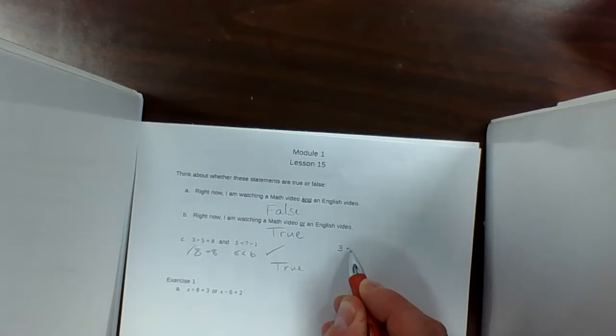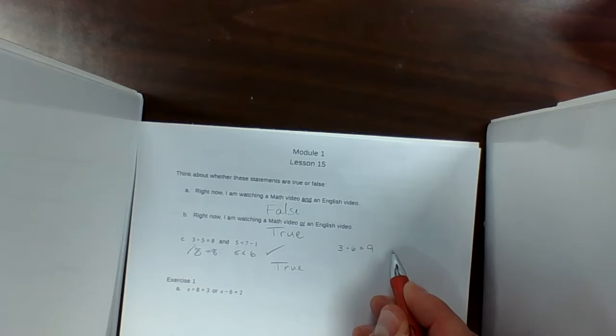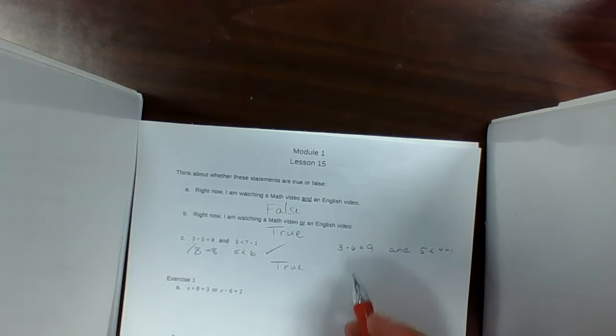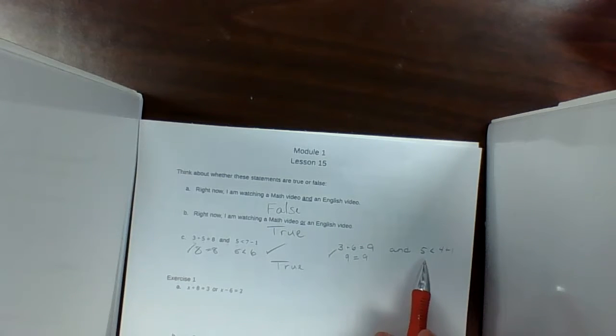Now, I want you to consider this one and write this down over here. 3 plus 6 equals 9, and 5 is less than 4 plus 1. So, what is 3 plus 6? 9 equals 9. Is this a true statement? It is.